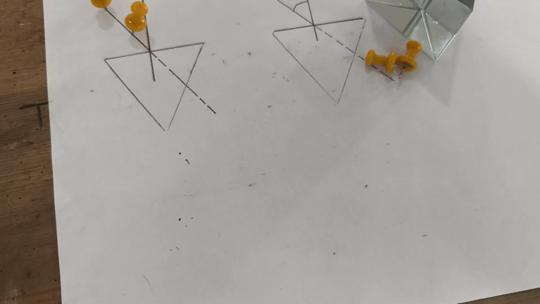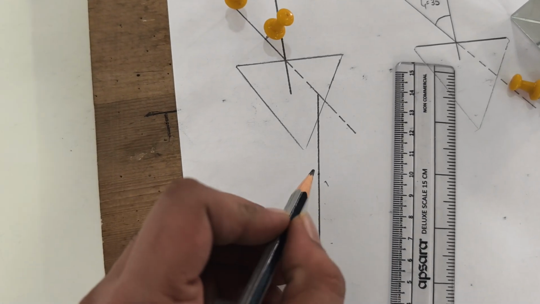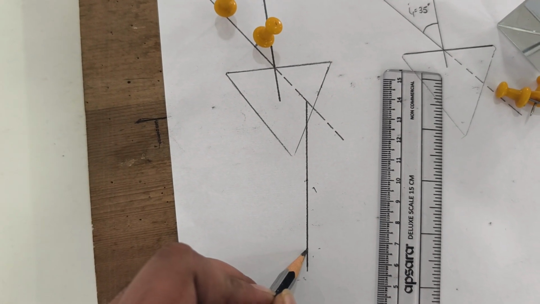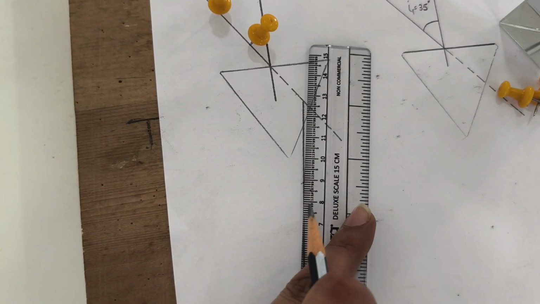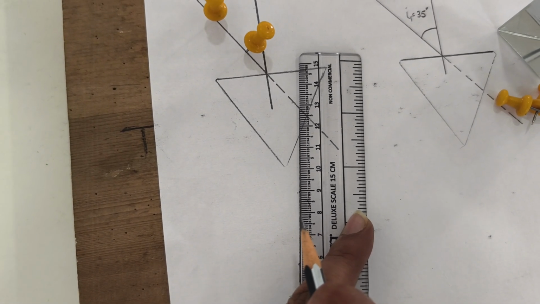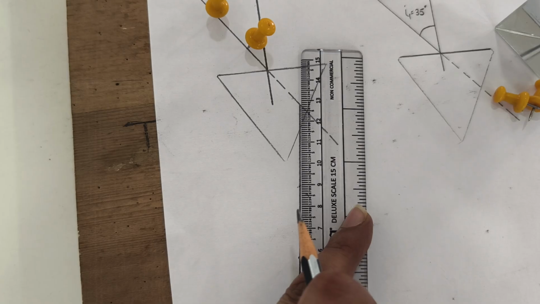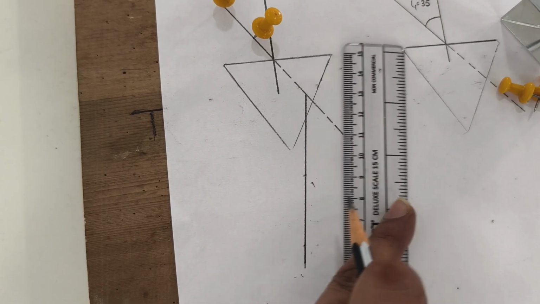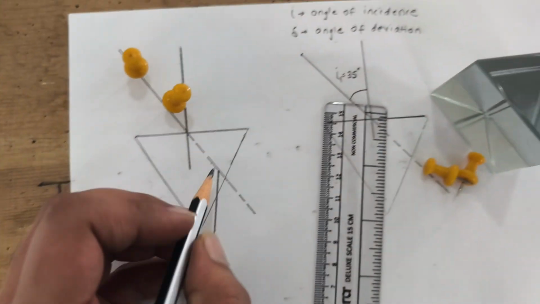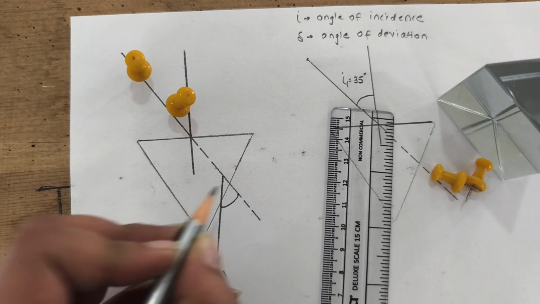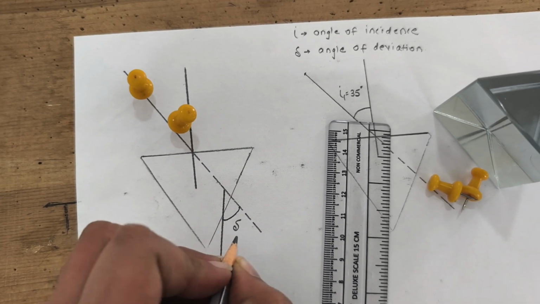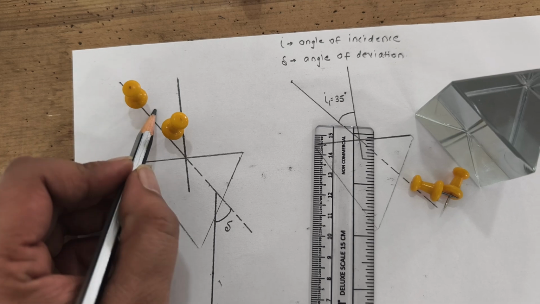So we got these 2 points here and here, and with the help of the scale you are supposed to draw the line. This is your emergent ray. Now this angle is called the angle of deviation. So for I1 you will get delta 1.